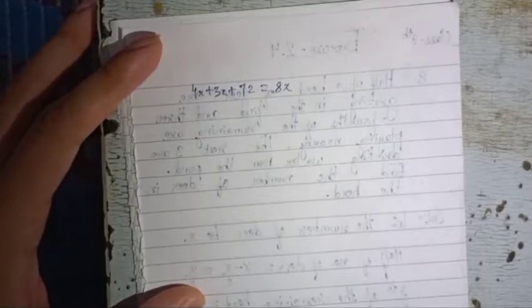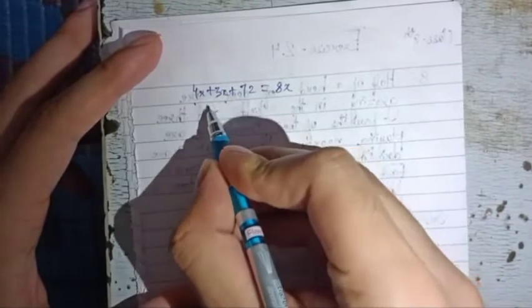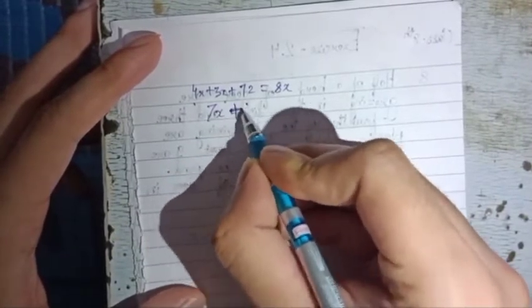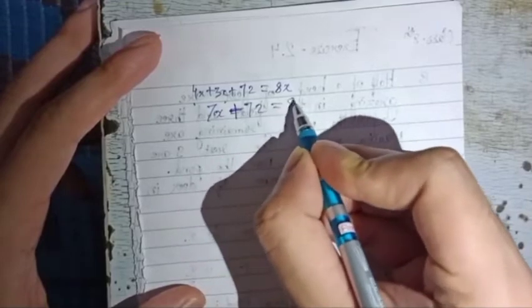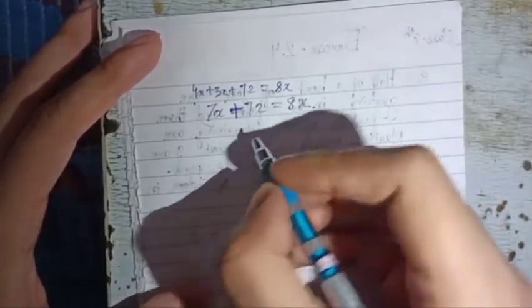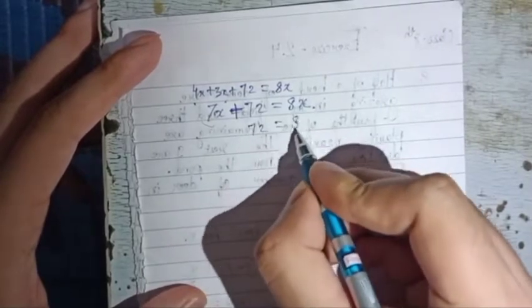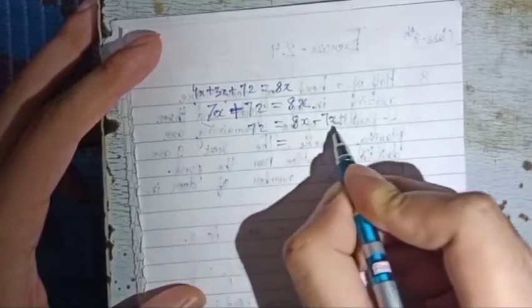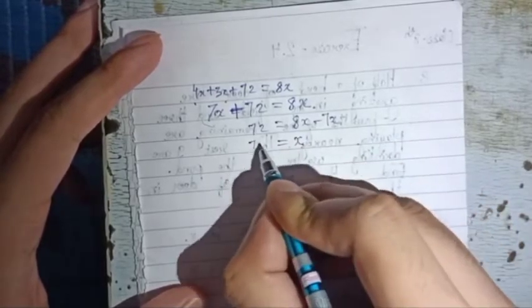So it will become 4x plus 3x plus 72 is equal to 8x. Now 4x plus 3x will become 7x, so 7x plus 72 is equal to 8x. Now 7x will go to the right hand side, it will become negative. Therefore 72 is equal to 8x minus 7x, and 8x minus 7x is x, so x is equal to 72.